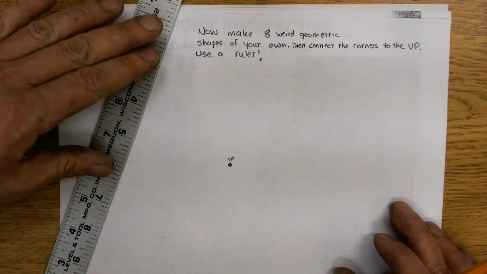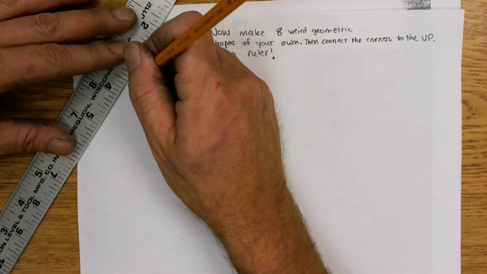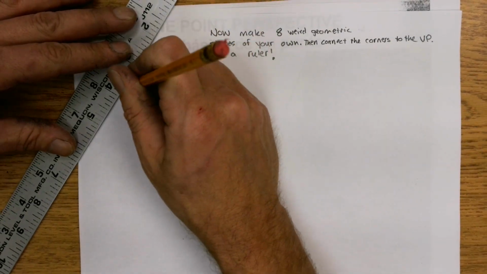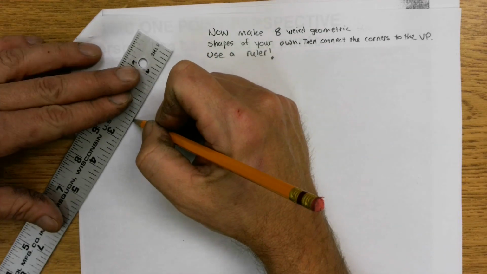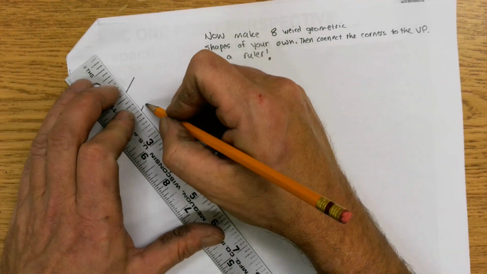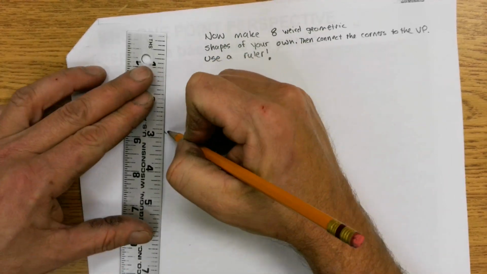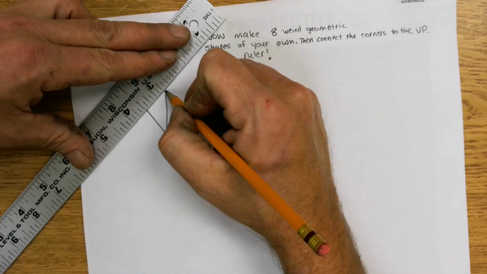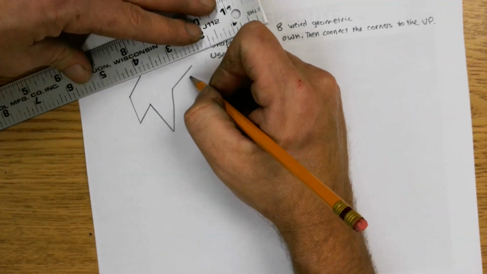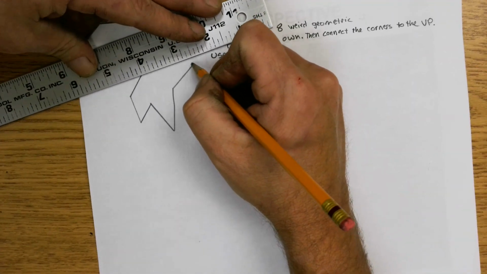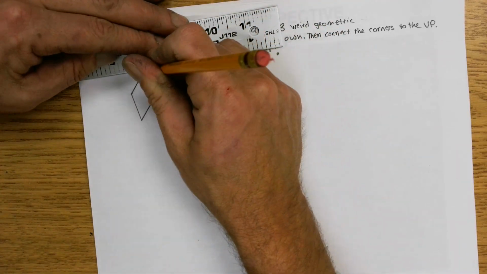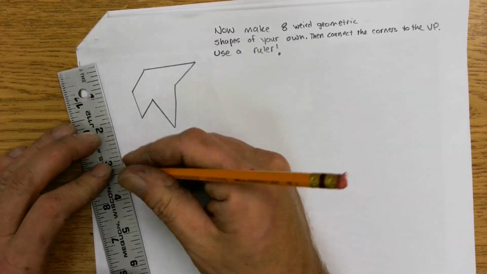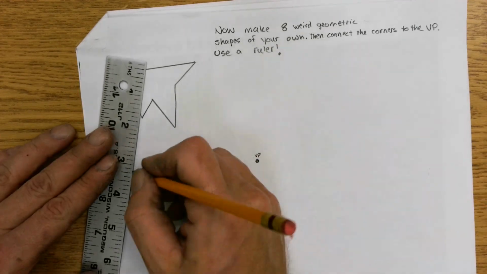Using the ruler, just make yourself eight kind of weird or strange geometric shapes. Do not make them huge. No squares, no triangles.